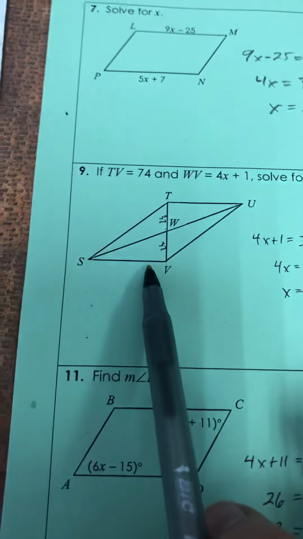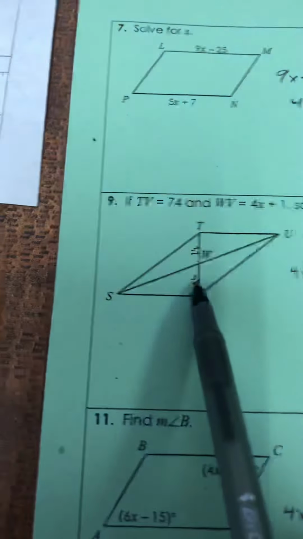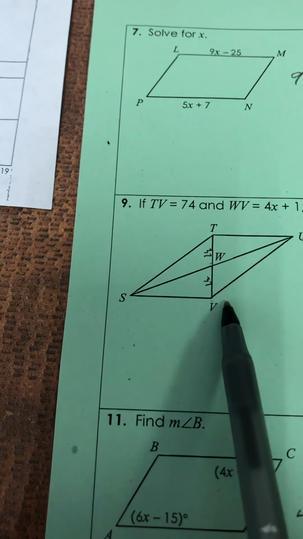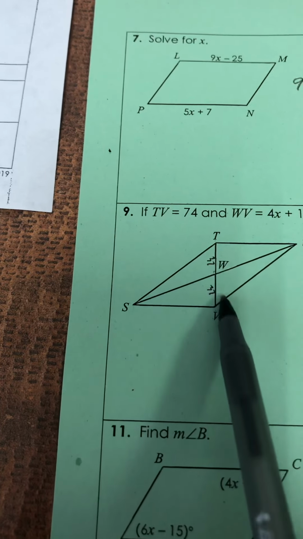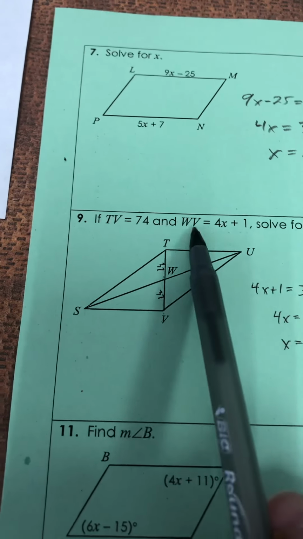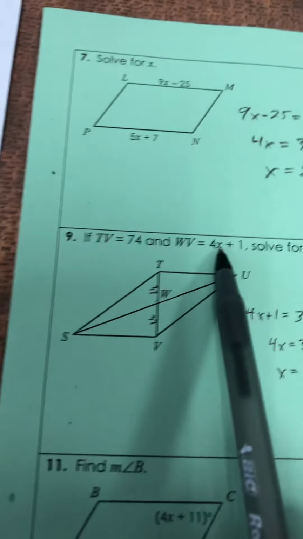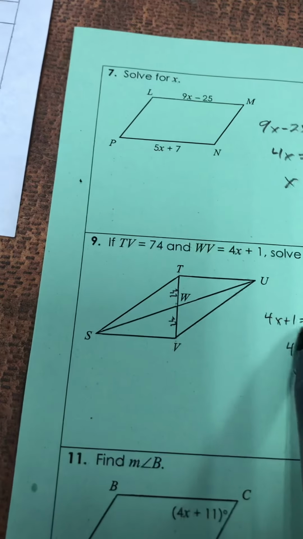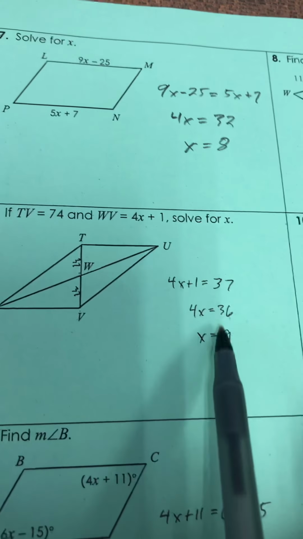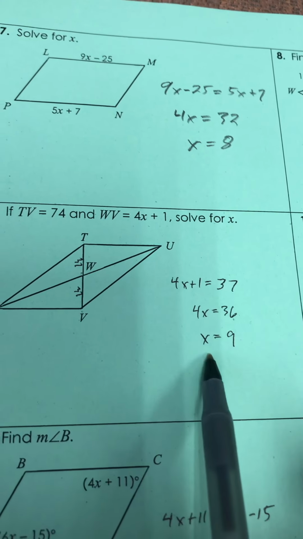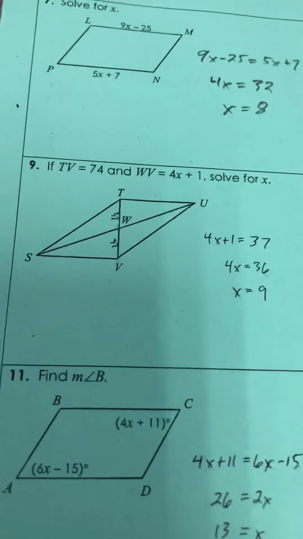Okay, this one, we find out that this is 37 because the whole thing is 74, so half of it has to be 37. So WZ, the small part, is 4x plus 1, right? So 4x plus 1 is going to equal 37. Just solve for x, and you get x equals 9.